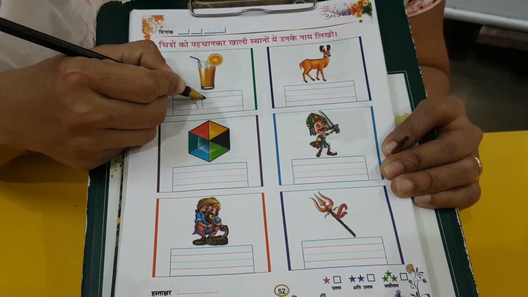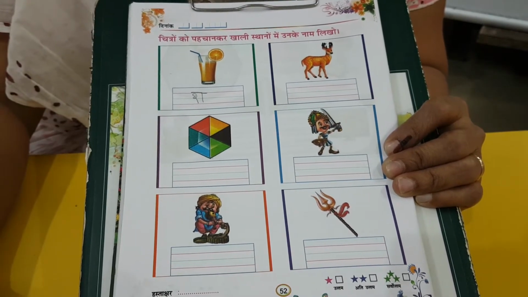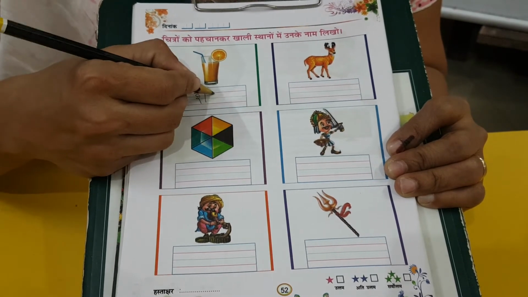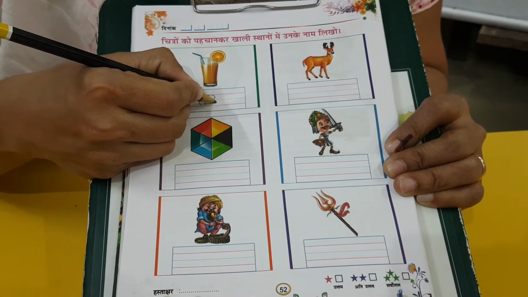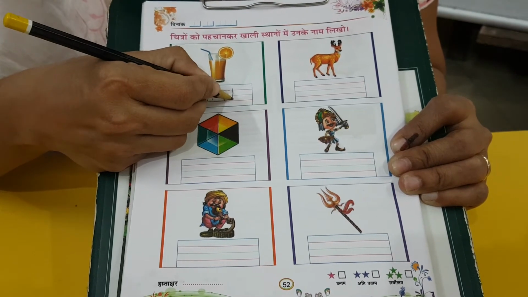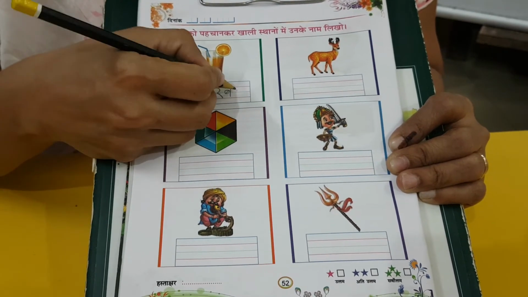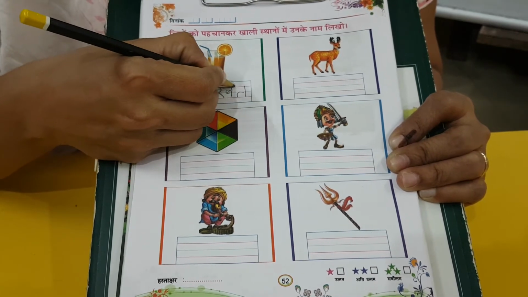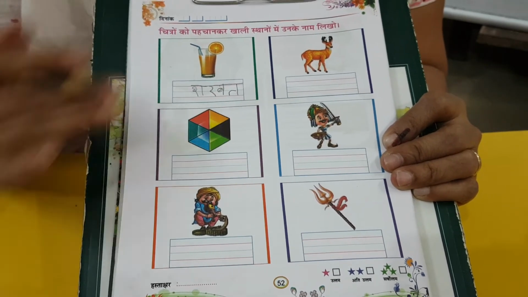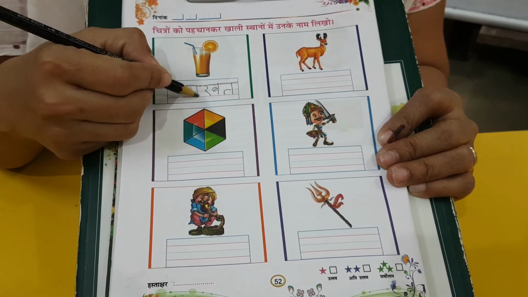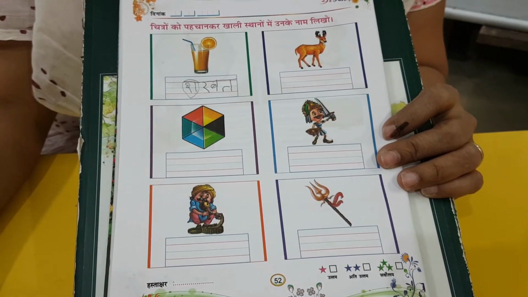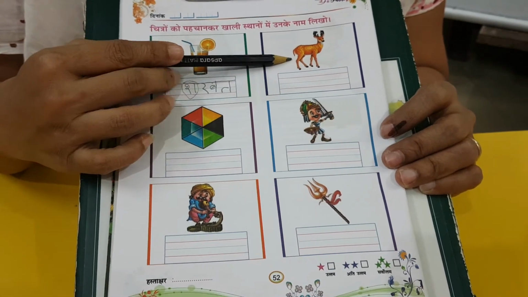Say sharbat. Okay. If you want to write, you can continue writing sh, r, b and th. Sharbat. Otherwise, it's enough you write for me the first sound sh. Okay? Sharbat.